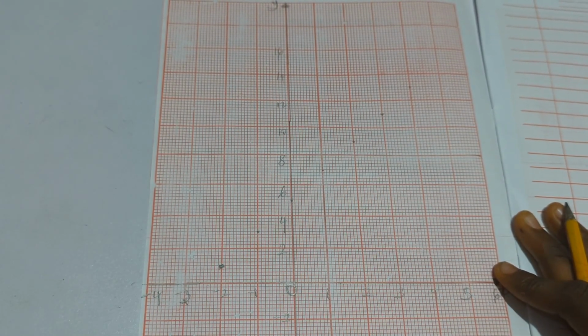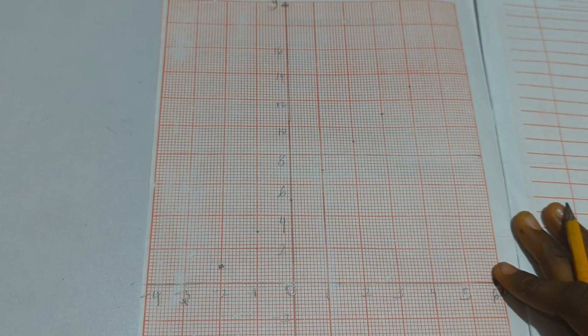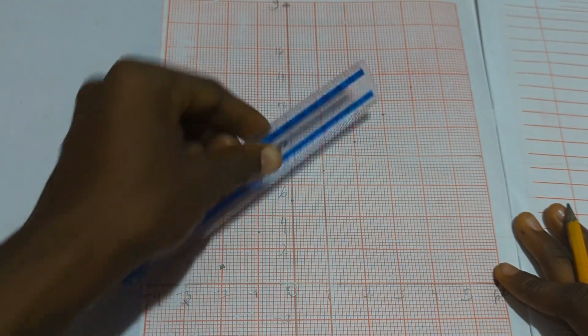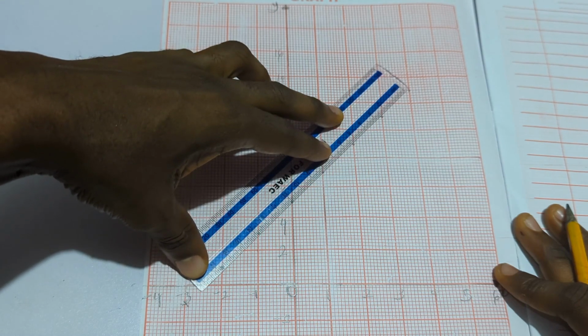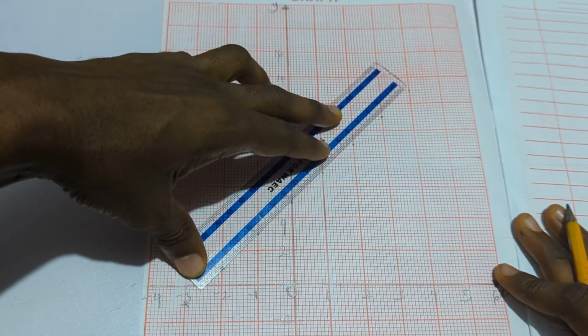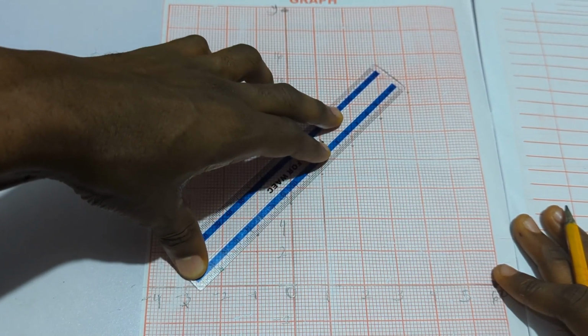You look at what you just plotted and draw it closer to what it is trying to represent, to pick all the points. Now in this case, we are going to have a straight line graph, a straight line that touches all the points, and you have to try as much as possible to draw it at one go.